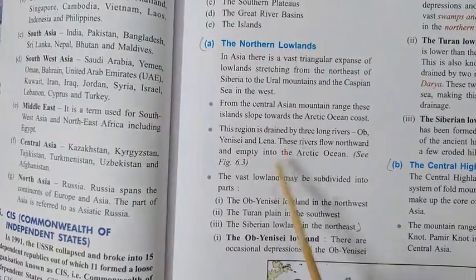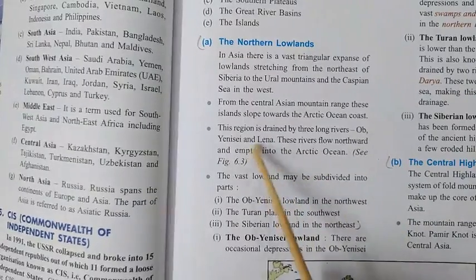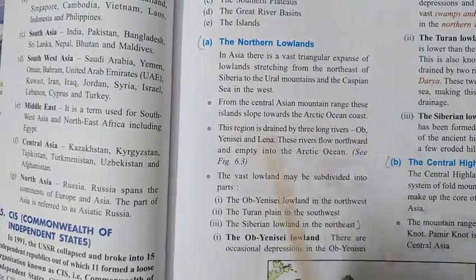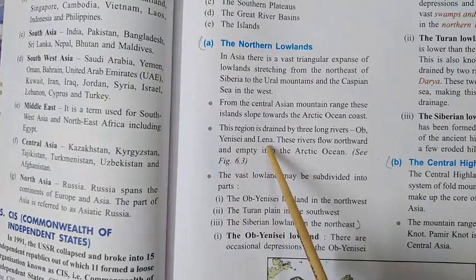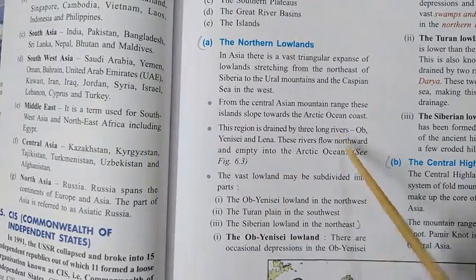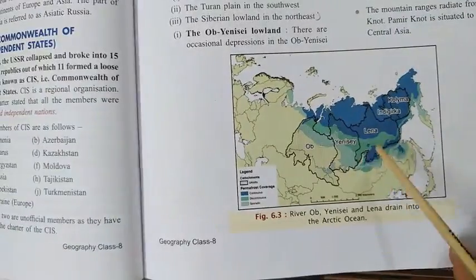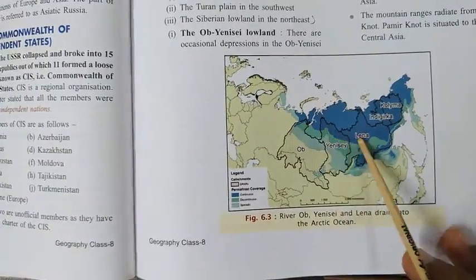The most important rivers which form the drainage pattern are Ob, Yenisei and Lena, and these rivers flow northward.